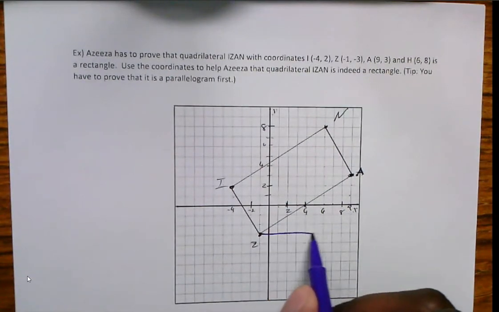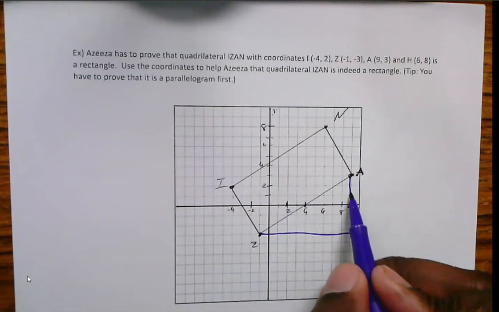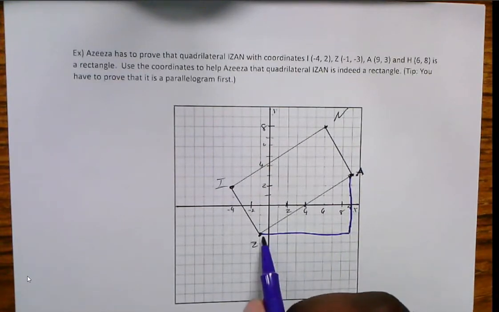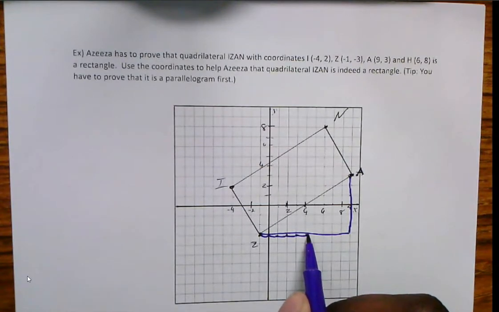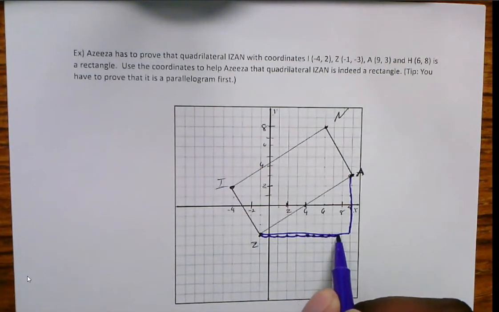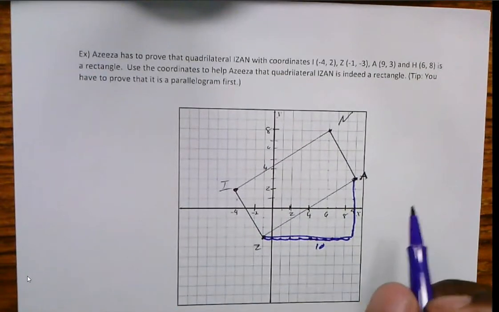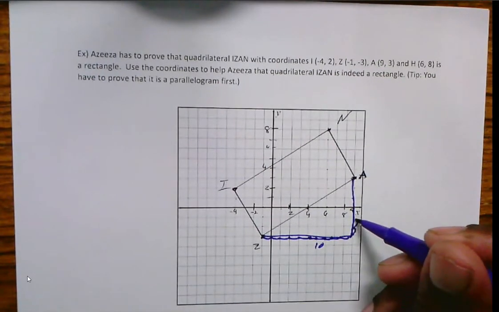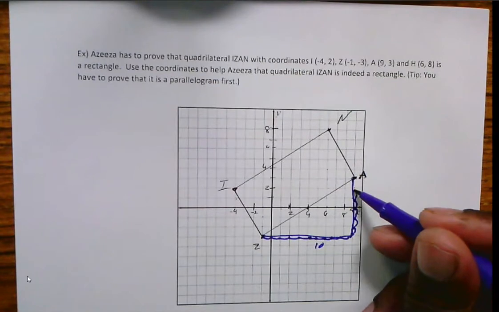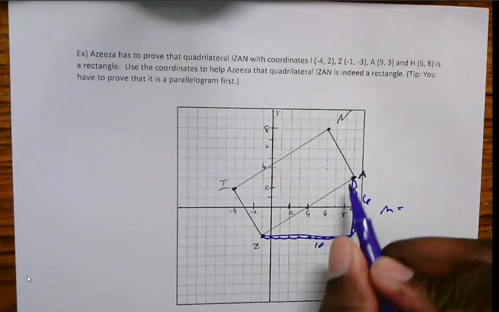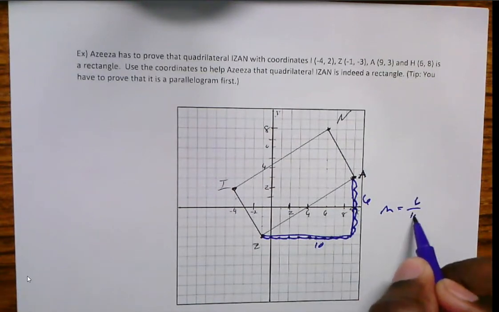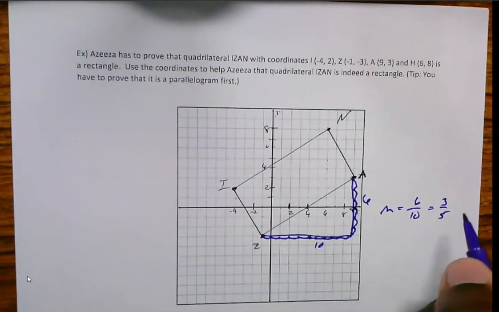So if I look at the triangle forming these sides to find a rise over run, it looks like I run 1, 2, 3, 4, 5, 6, 7, 8, 9, 10. Then I run up 1, 2, 3, 4, 5, 6. So the rise over run of this segment is 6 over 10 or 3/5.